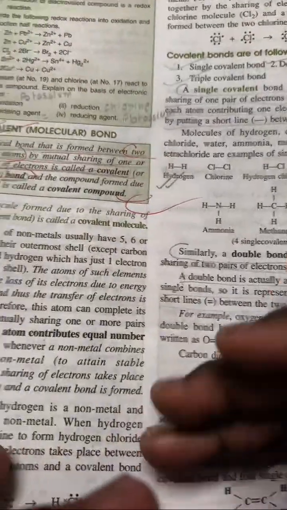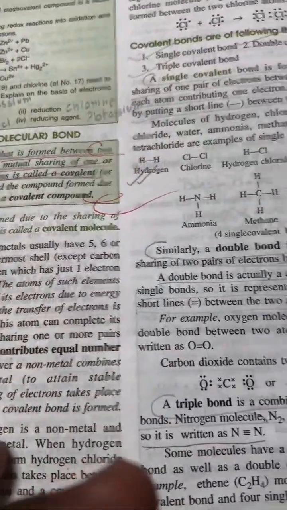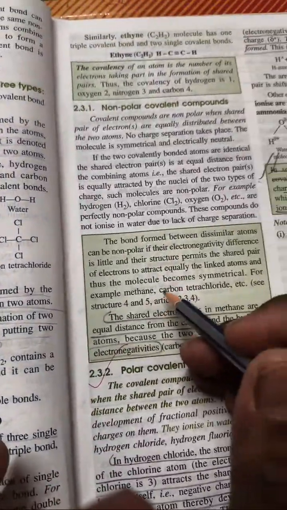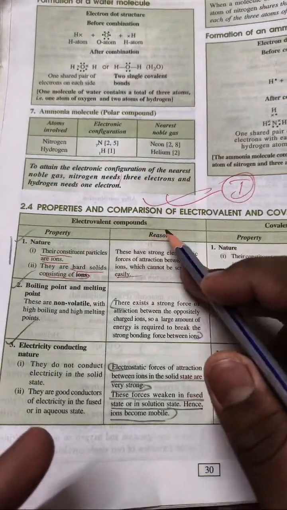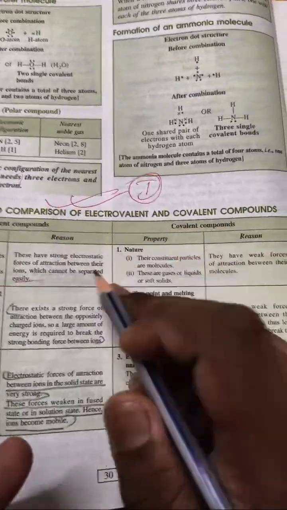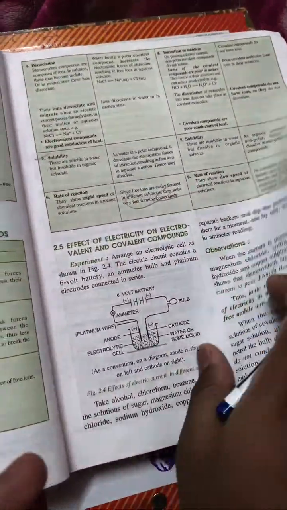And next, coming to the next page, molecular bond, this type of redox reaction, you should go through. Next, please come to this chart, a very, very important chart: properties and composition of electrovalent and covalent compounds. Very important chart, you should learn.